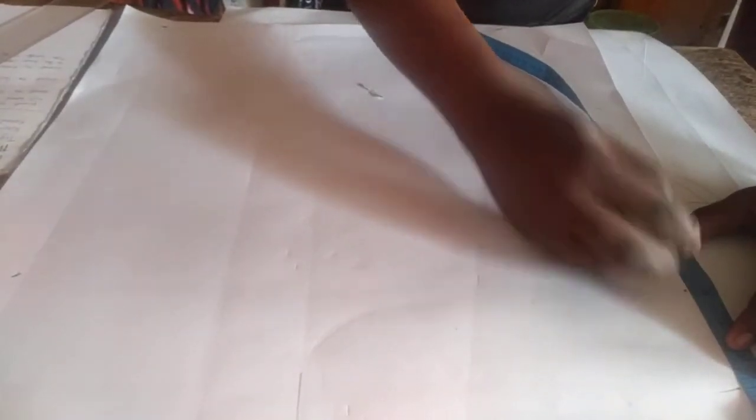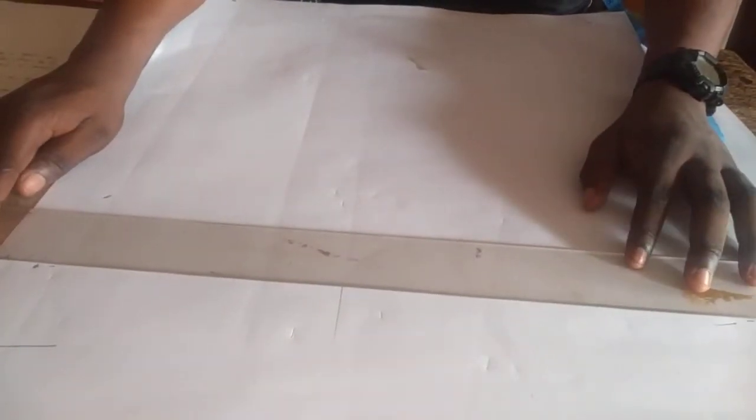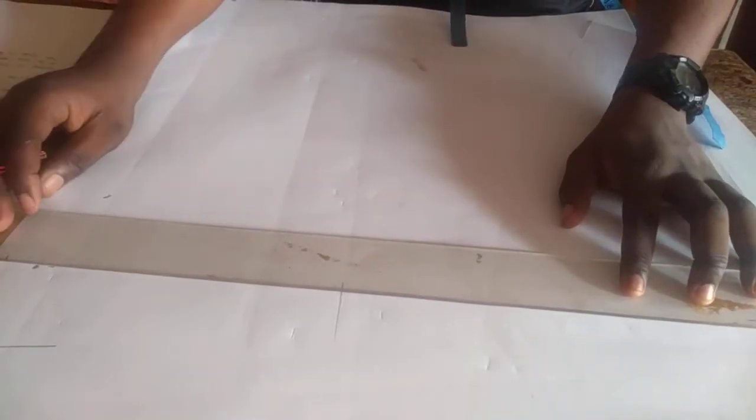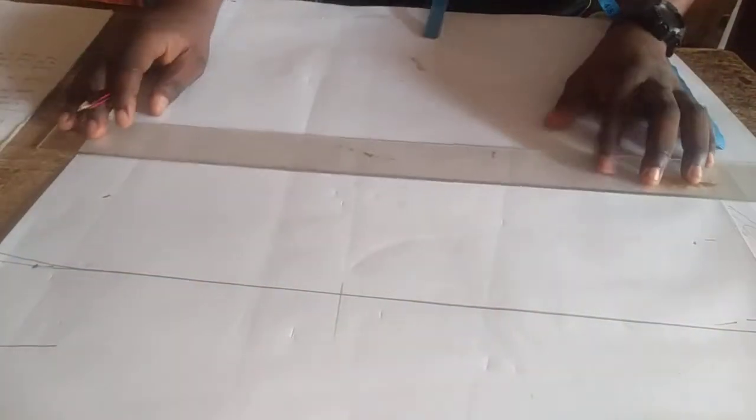I have to measure it here also. So the waist to hip, which was 6. And I remember we measured the waist to hip. Then the next one is the waist to thigh. Remember how we got it, we measure it also. And the full length plus 1 inch, we measure it. Now we join it horizontally like this. Like this.